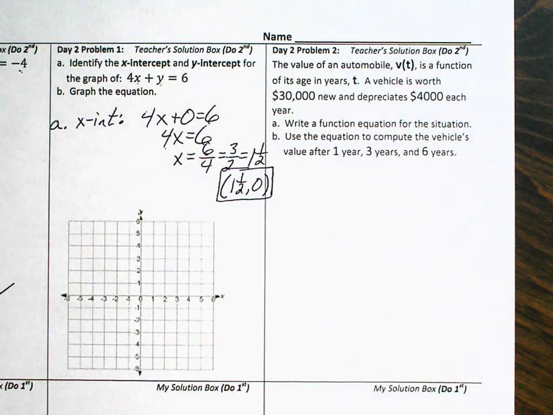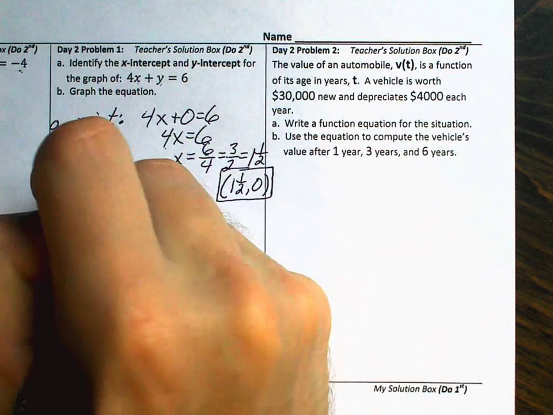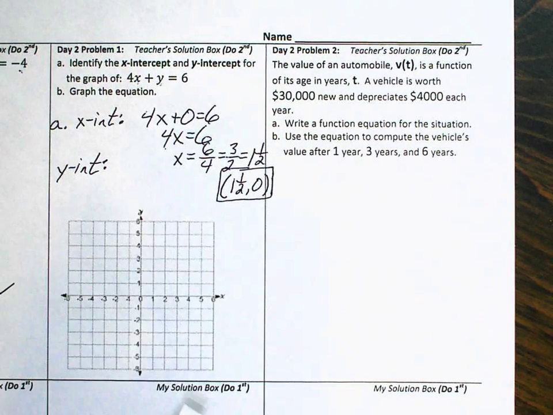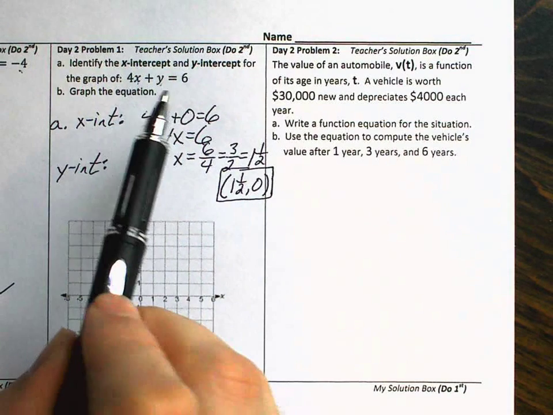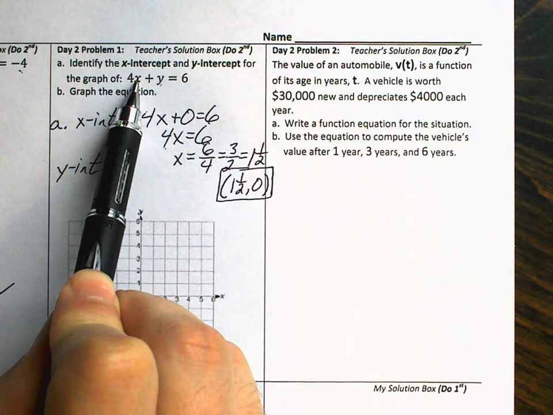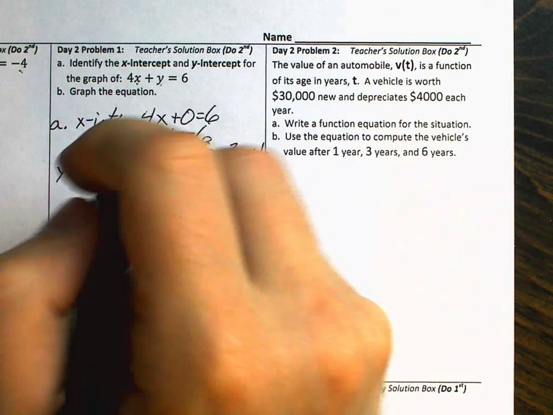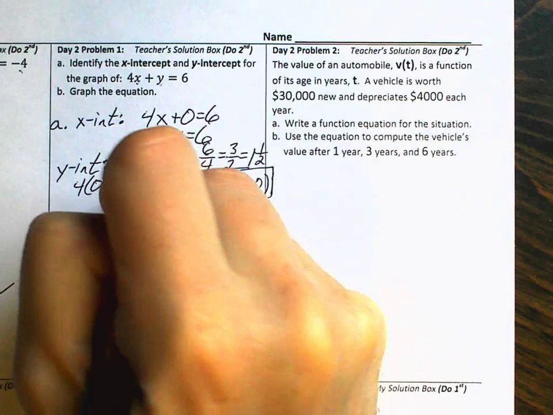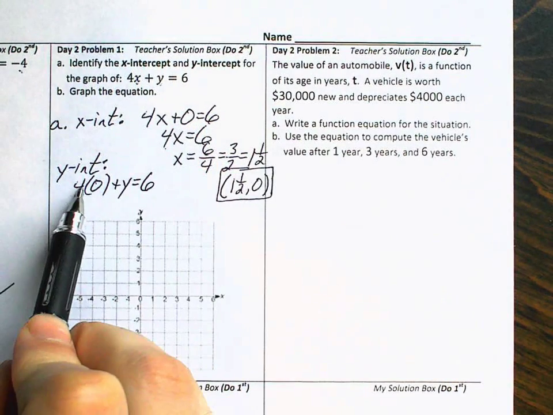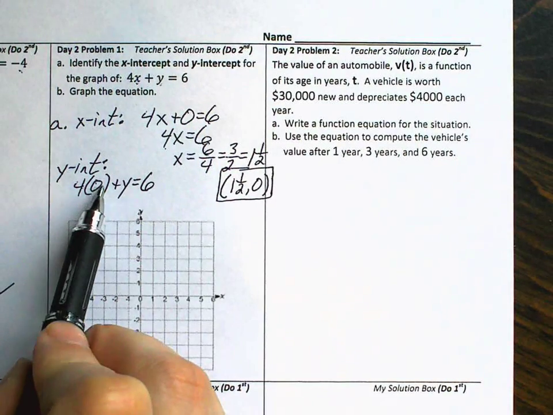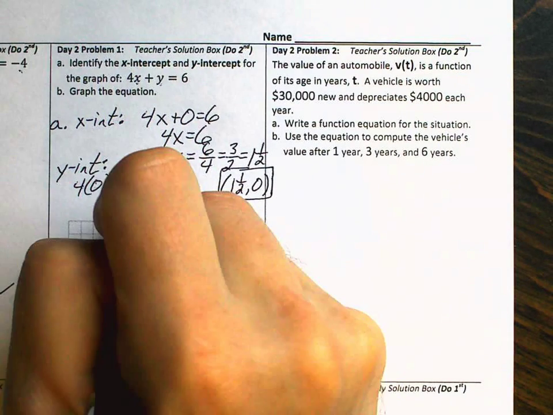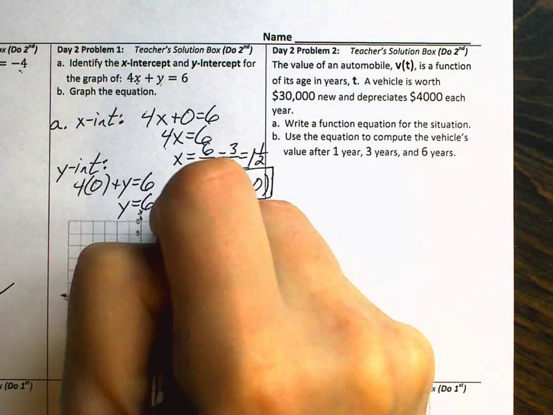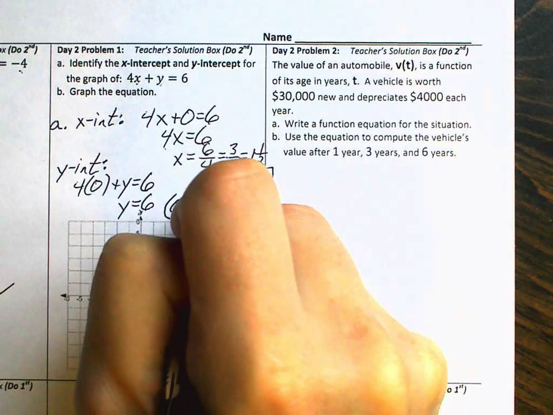There is going to be a dot there on the grid. Now the y-intercept. Where does the line cross the y-axis? We can find a y-intercept by putting in 0 for the x in the equation. So 4 times 0 plus y equals 6. 4 times 0 is just 0, and 0 plus y is just y. So y equals 6. As an ordered pair, that's (0, 6).